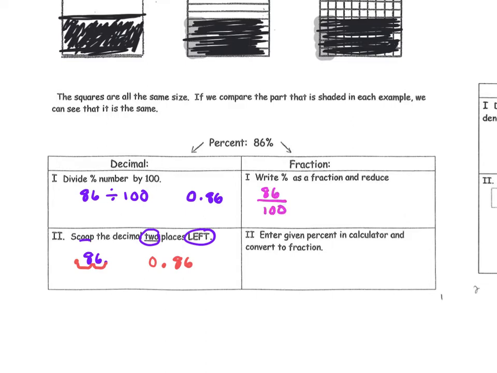And when we reduce, we try to figure out the highest number we can think of that will go into both numbers. So sometimes it's hard to know what the highest number is, the greatest common factor. So I'm going to start with 2. And if I divide 86 by 2, I get 43. If I divide 100 by 2, I get 50. And there is not another number that I can divide evenly into 43 and 50. So we're done. So the fraction way to say 86% in reduced form is 43 out of 50.